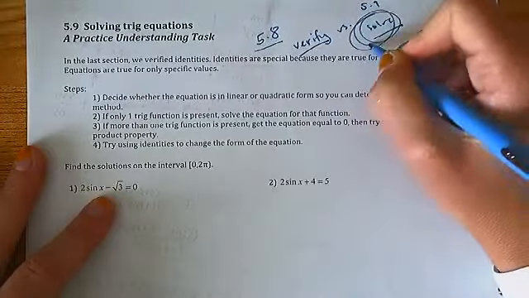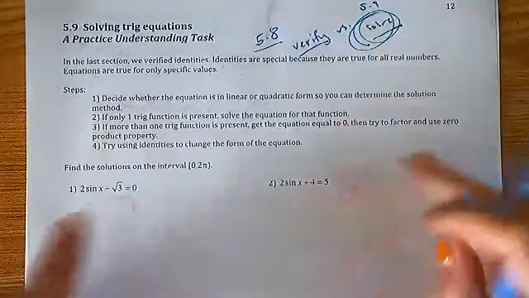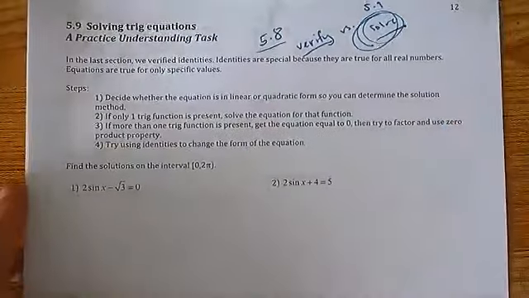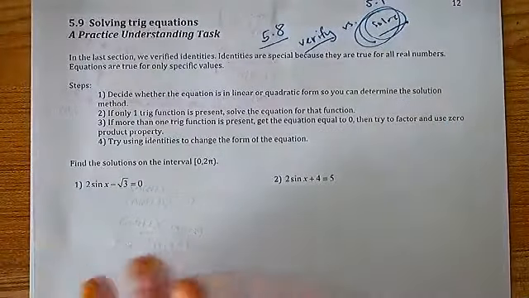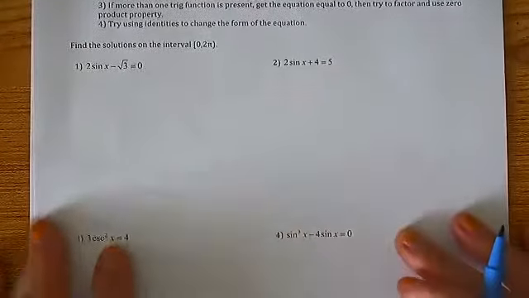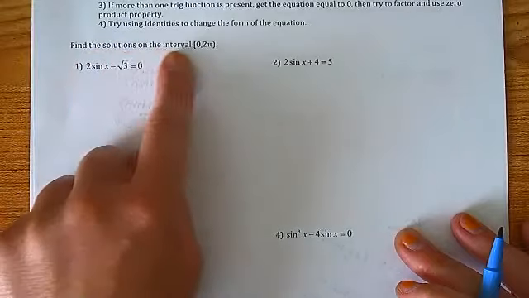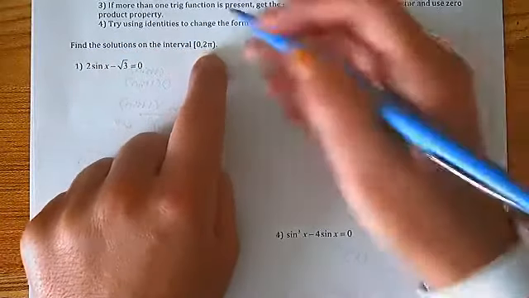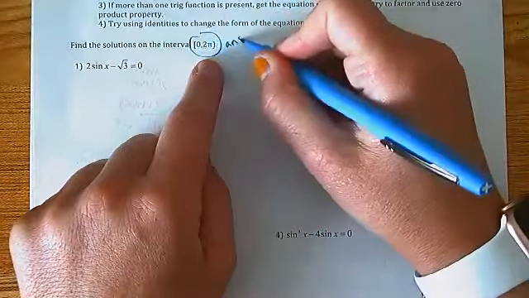Because it's solving, you are welcome to move things on either side of the equation, and you can work with both sides of the equation, okay? So the directions are going to read, find the solutions on the interval from 0 to 2 pi. That means that they want the answer in radians.